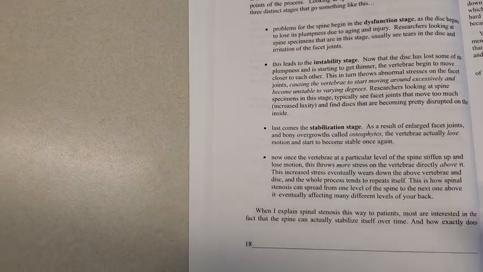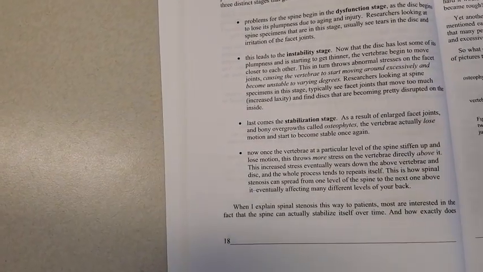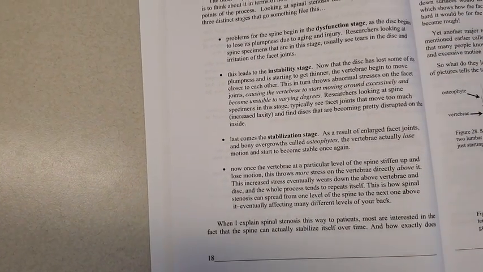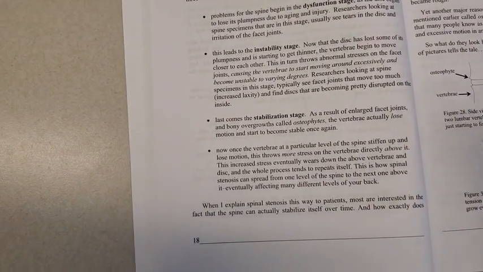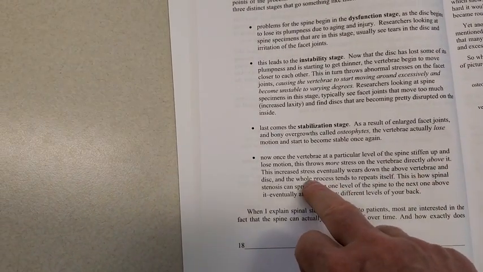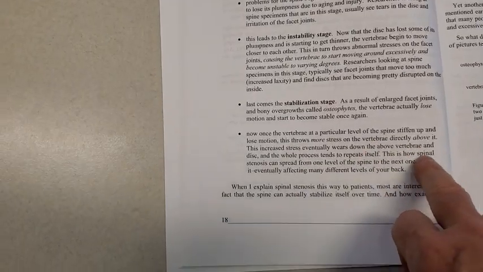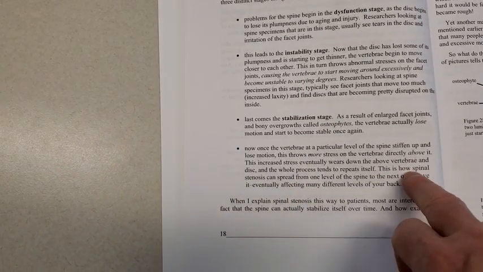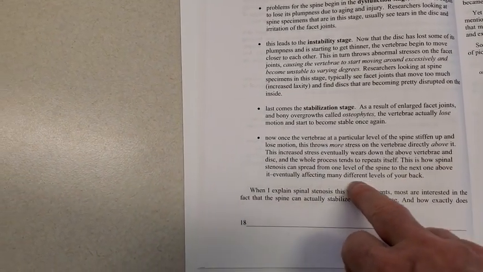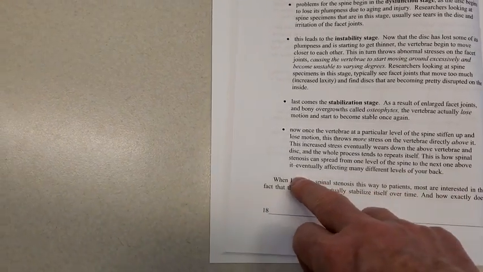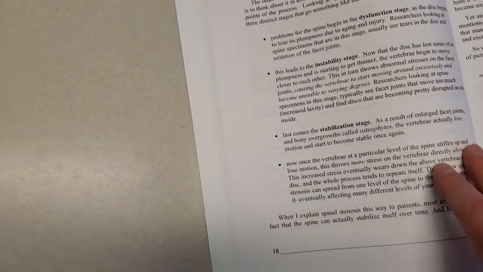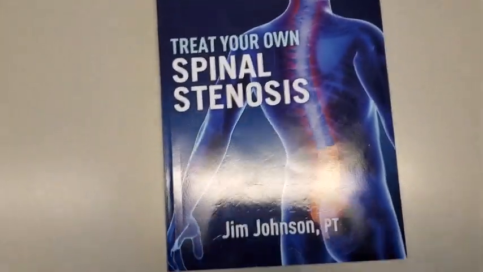more stress on the vertebrae directly above it. So if you think of your spine like a bunch of blocks stacked one on top of the other, if you knock out the motion in one segment, the one above it always has to take the stress. This increased stress usually wears down the above vertebrae and disc, and the whole process tends to repeat itself. This is how spinal stenosis can spread from one level of the spine to the next one above it, eventually affecting many different levels of the back. So that's according to the research.